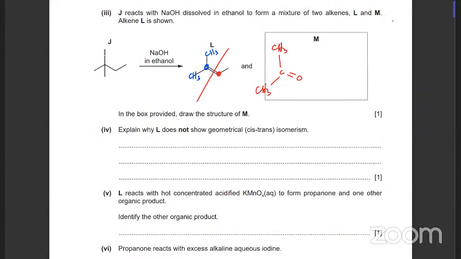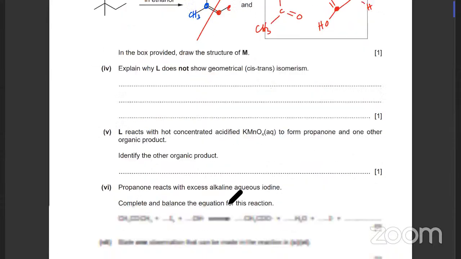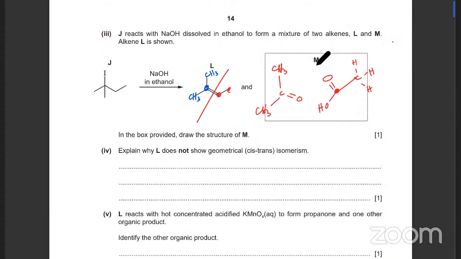So what happens to this other one? What will this carbon over here turn into? Carboxylic acid. Okay, it's got 1 carbon chain. So this is the other carbon, and it's got a carbon on only one side. So it's going to turn into a carboxylic acid. That part is CH3 basically. So this carbon over here will turn into a carboxylic acid. So identify the other product, that's ethanoic acid.